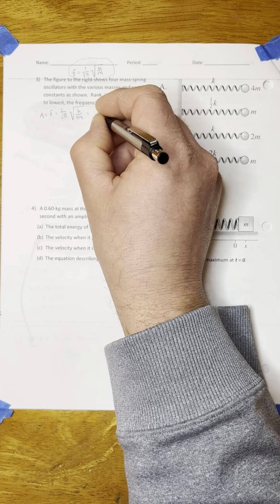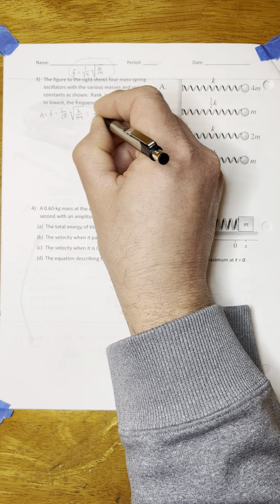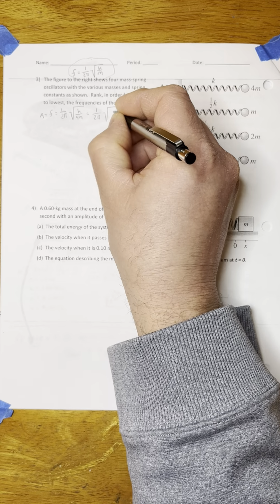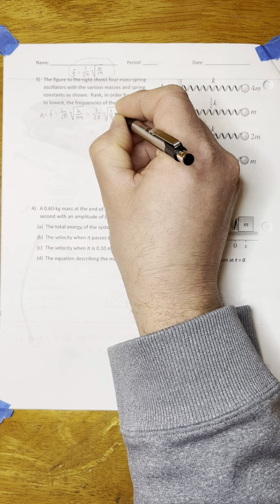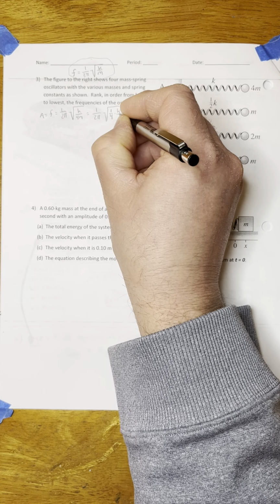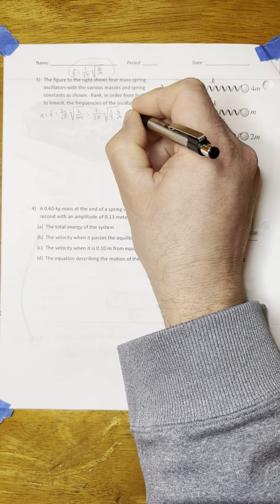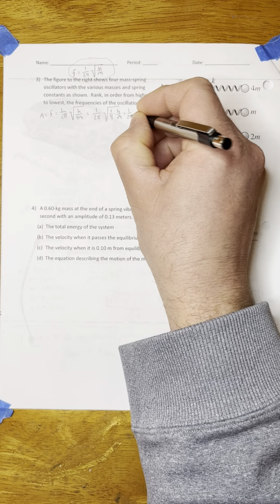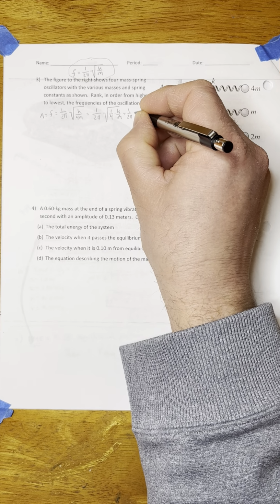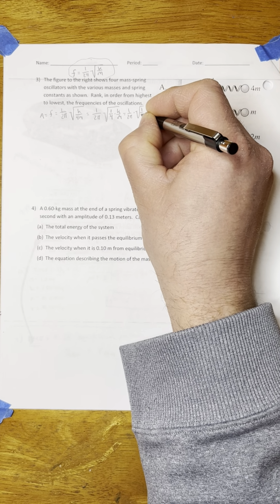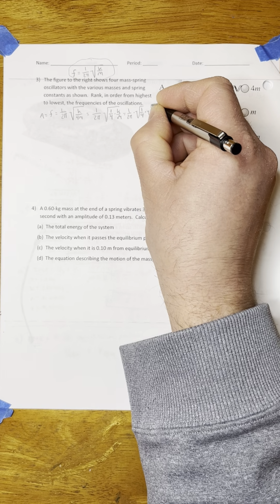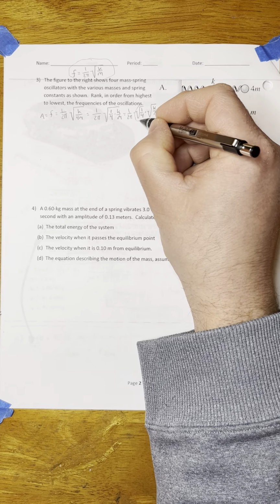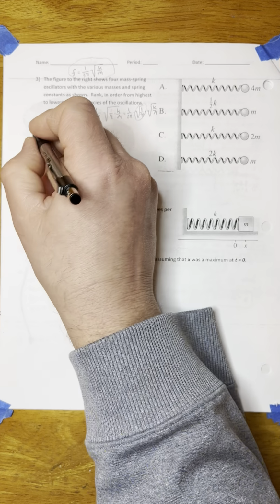This is essentially like writing 1 over 2 pi times the square root of 1/4 times k over m, which is the same thing as writing 1 over 2 pi times the square root of 1/4 times the square root of k over m. This is the term that's going to be important for us.